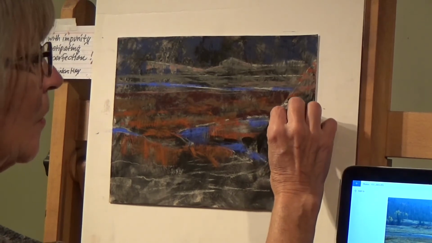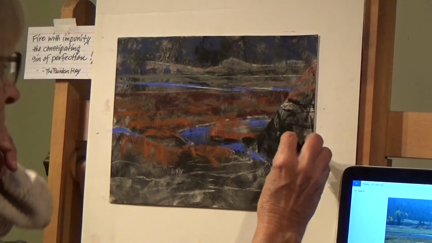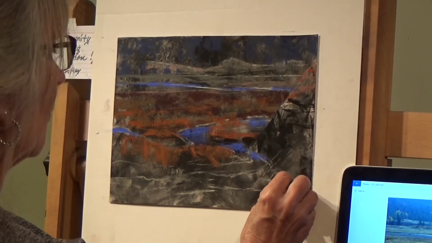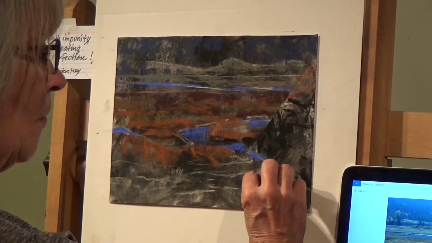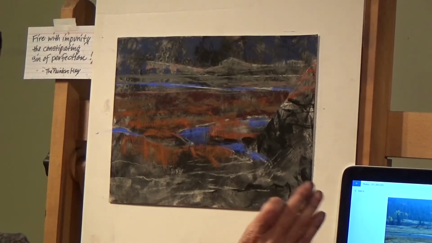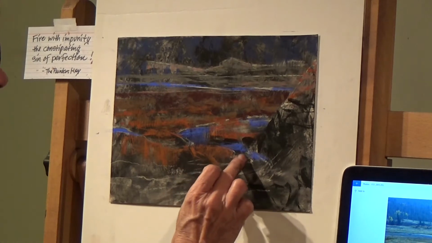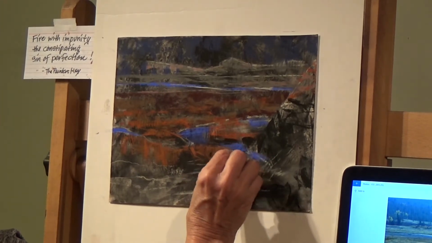A lot of this black that I'm putting down will be partially or completely covered up. It's just getting some depth in there and giving a little bit more contrast. See how that changes it already?